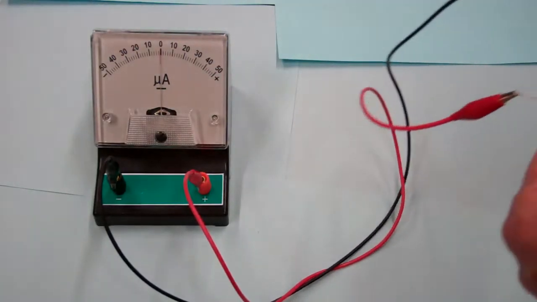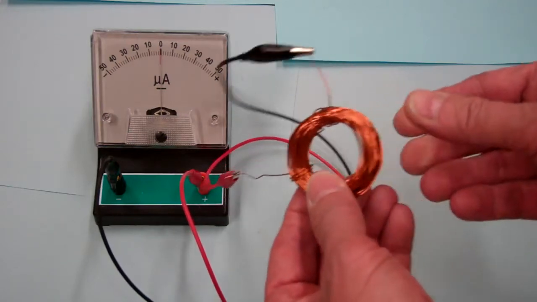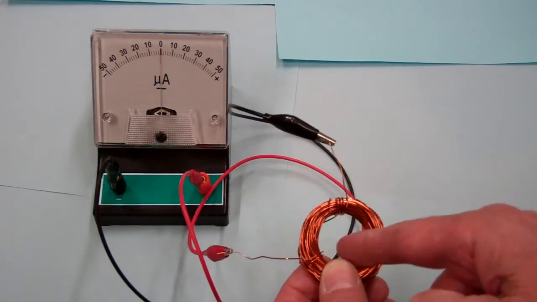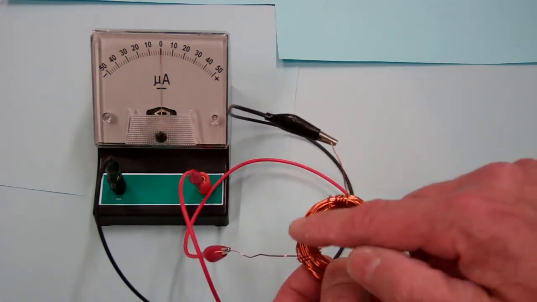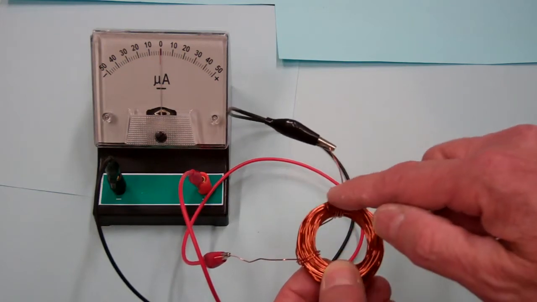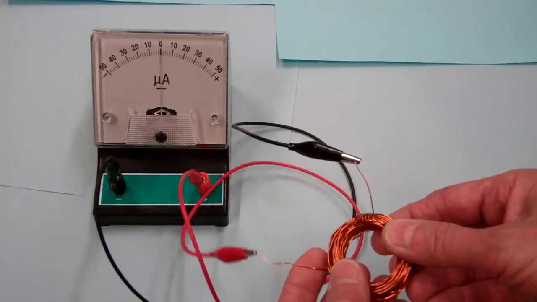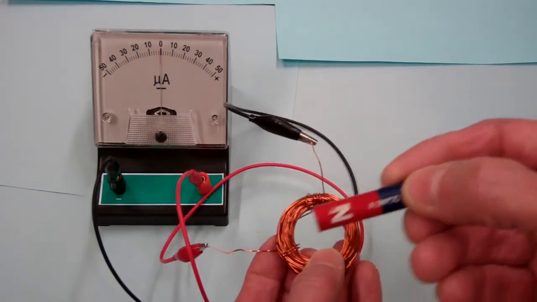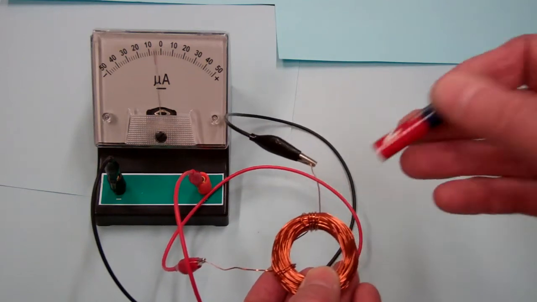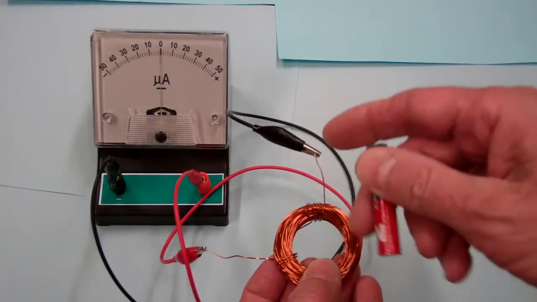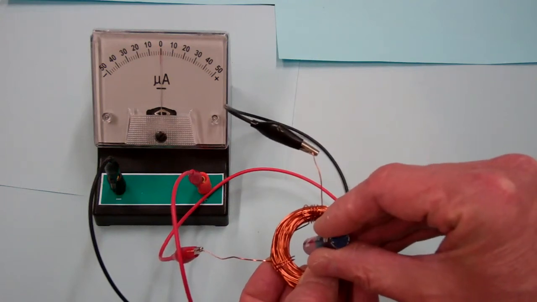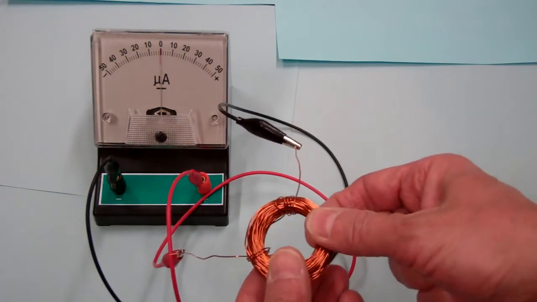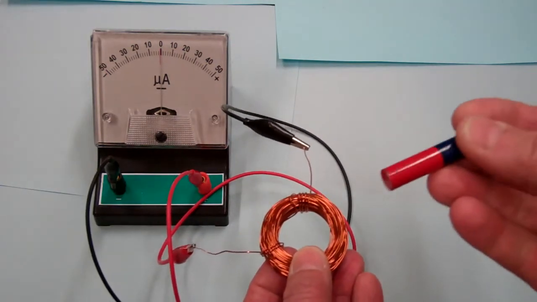Here I have a galvanometer and I have it connected to a 100 turn coil. So whenever there's a changing magnetic flux with respect to time inside the coil, there will be an electric field generated, and that electric field inside the coil will result in a current flow. So when I take this bar magnet and move it towards the coil, there's an increase in magnetic flux with respect to time, and I see a positive current generated. Now when I remove the magnet, there's a decrease in magnetic flux with respect to time, so I have a current flowing in the opposite direction.